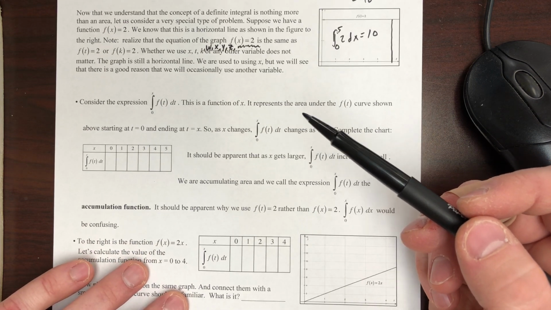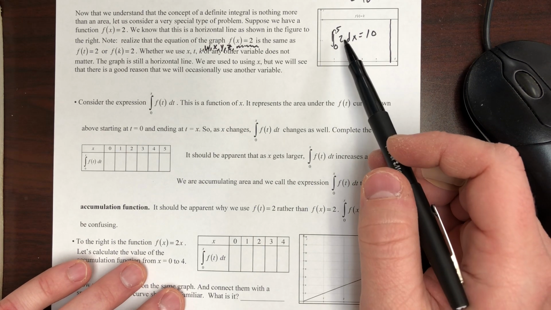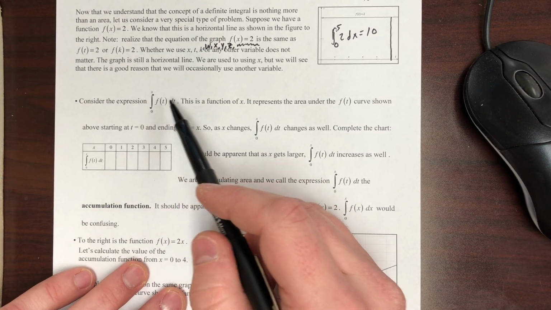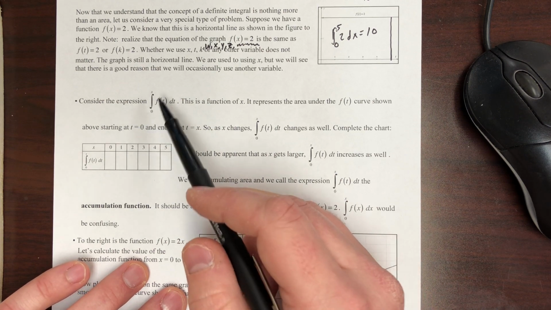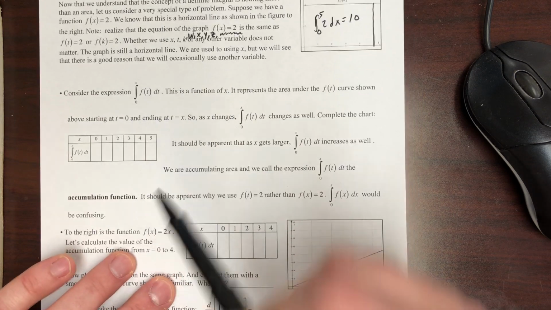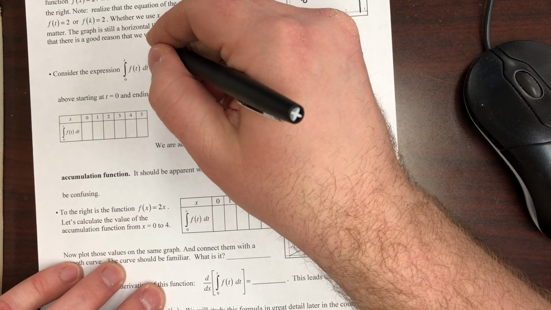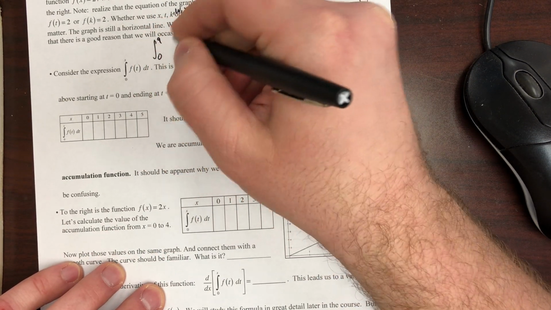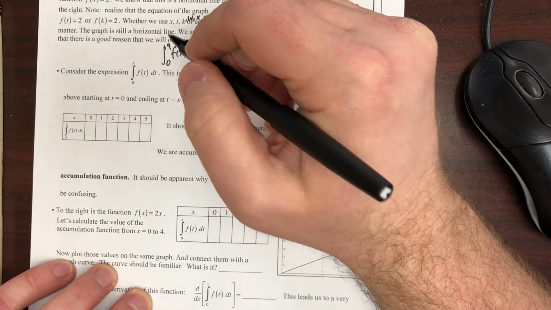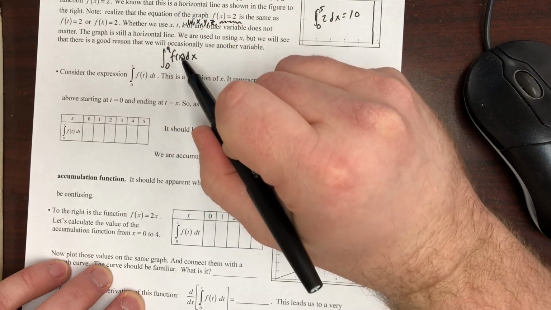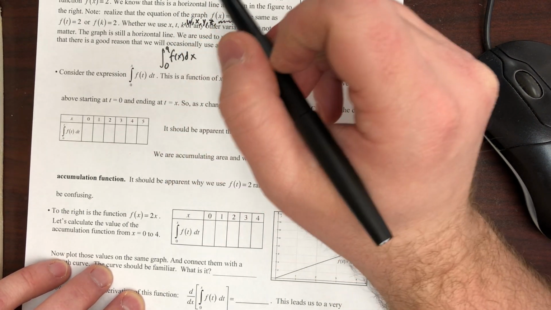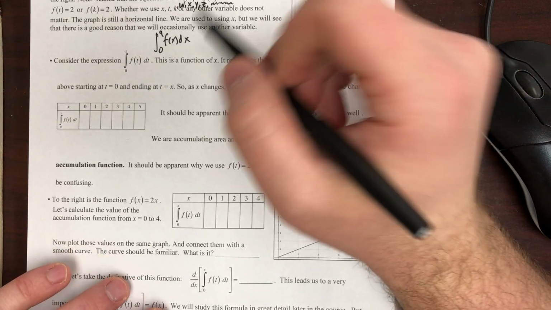We're used to using x. So if we had this, 0 to x, f of t dt, it looks different. It's not. It's really saying, go from 0 to a of f of x dx. Like this, the integral is normal. There's a variable up here instead. Kind of weird.